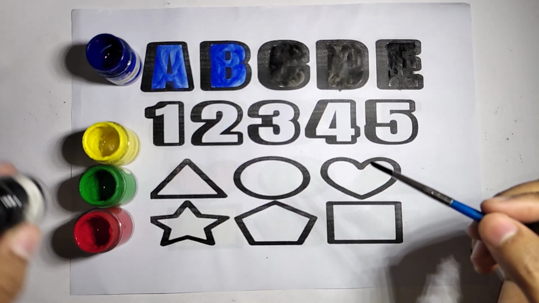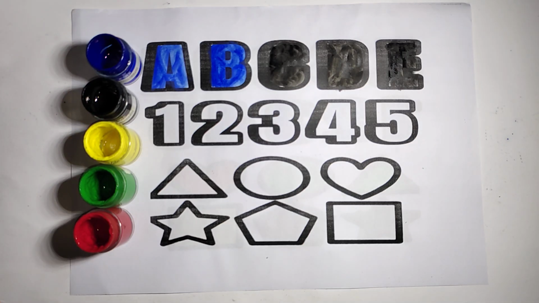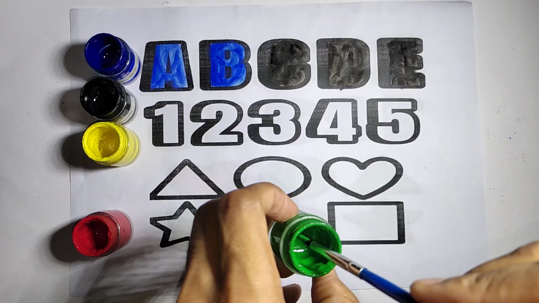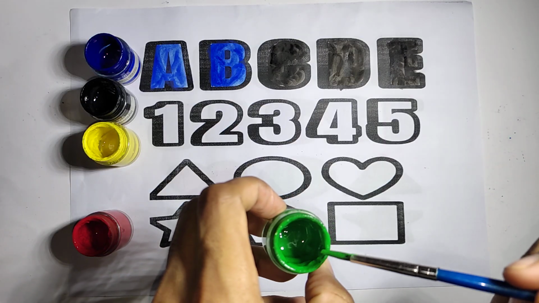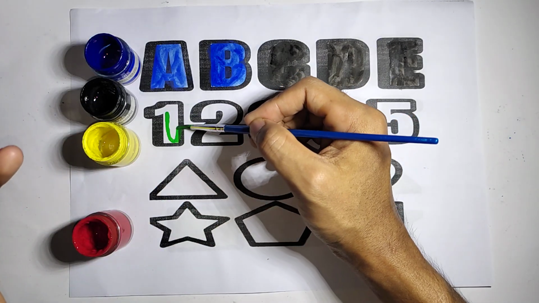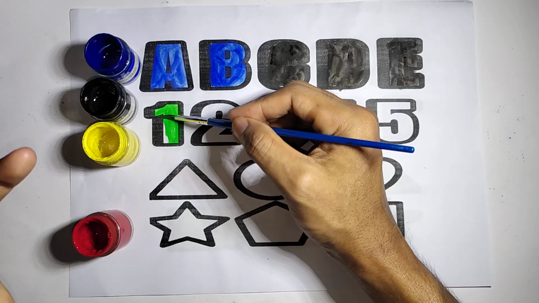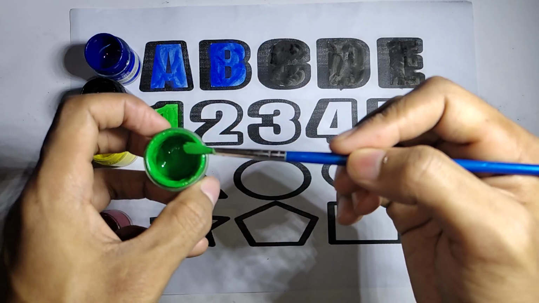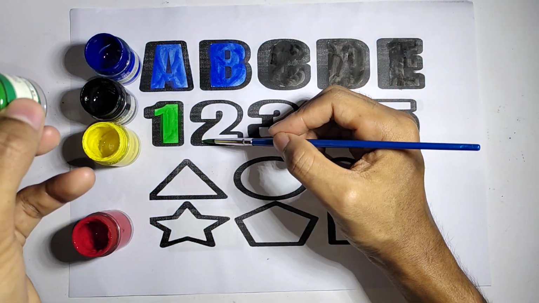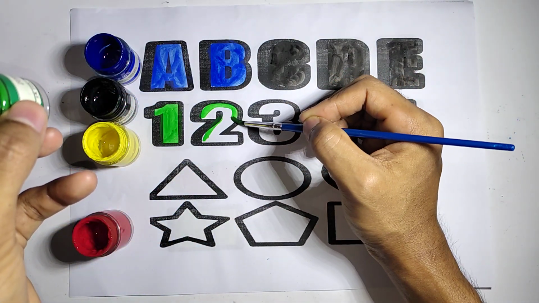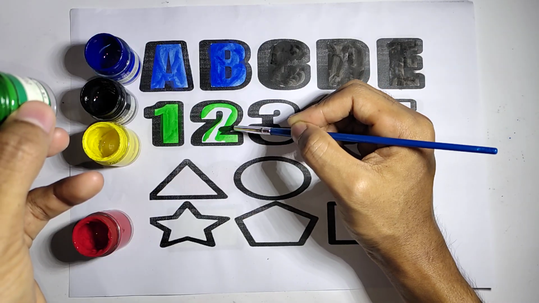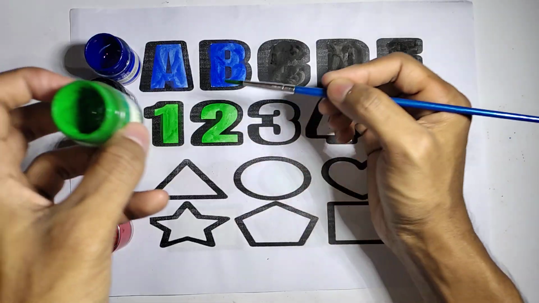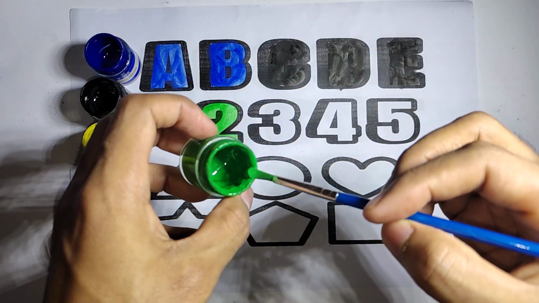Kids, the next one is numbers. Now we use the color of green. First we draw the number of 1. And the next one is 2. The number of 2. Kids, the next one is 3.